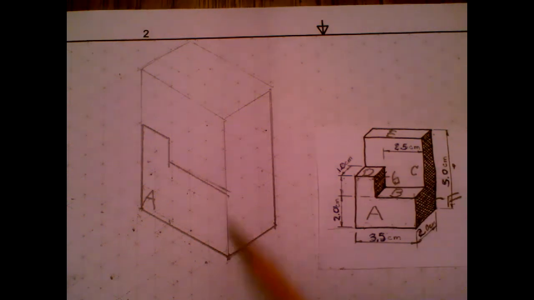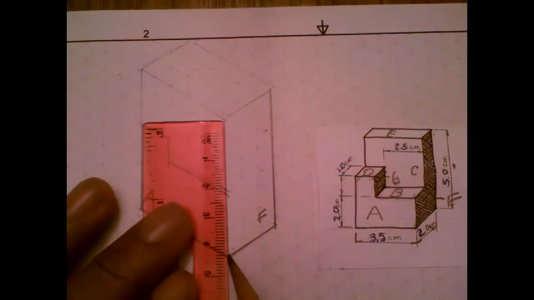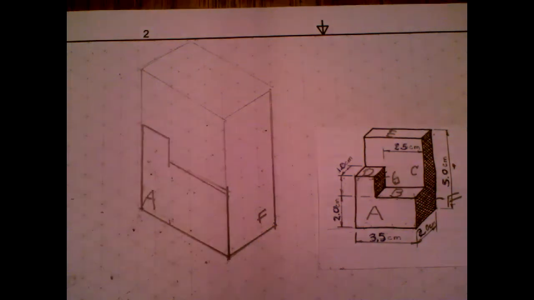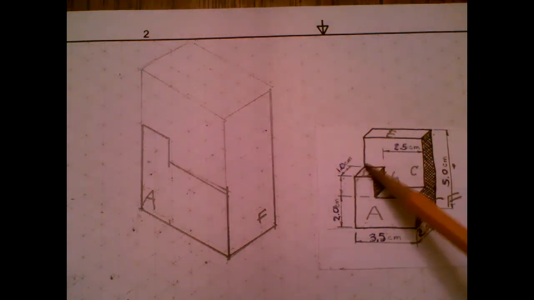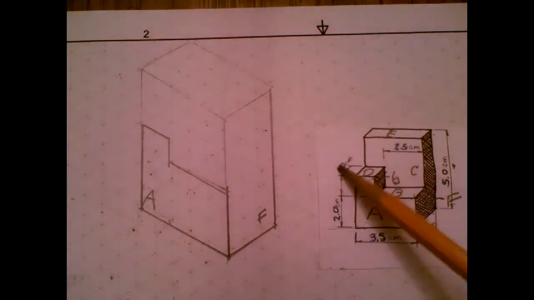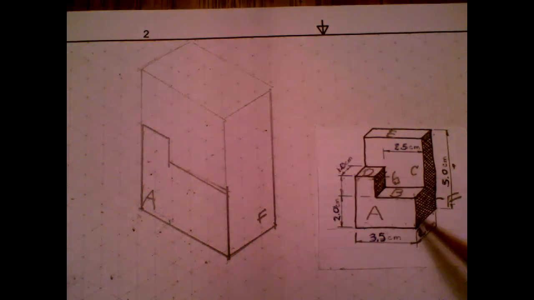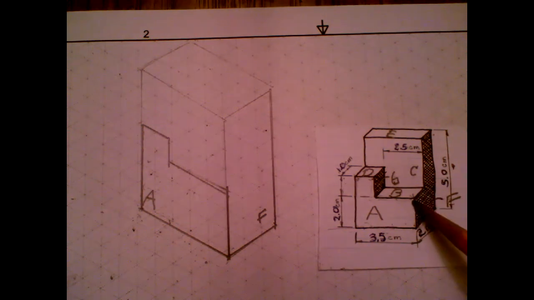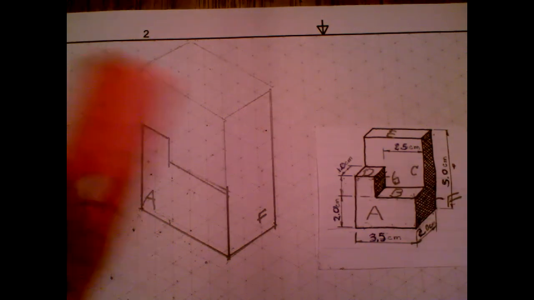I know that this line right here exists between the surface A and surface F, so I'm just going to put an F right here. I know that we're going to go up to this point. No need to measure because it's already been measured out. All right, so now if this is 2, this total distance from front to back is 2, and this is 1, I'm going to subtract this from this, and I know that this line is actually 1 as well.